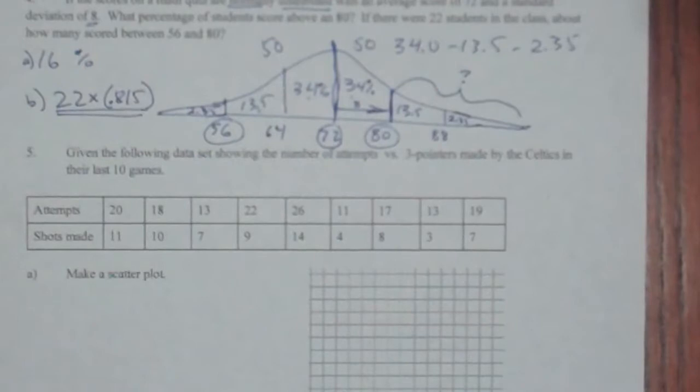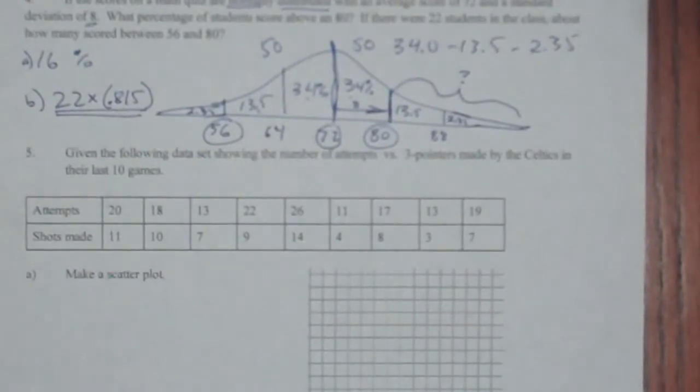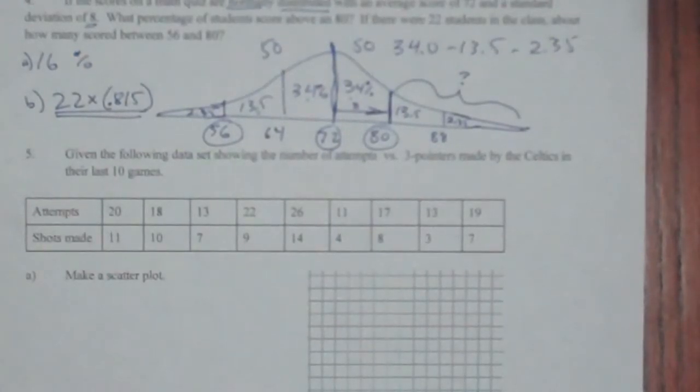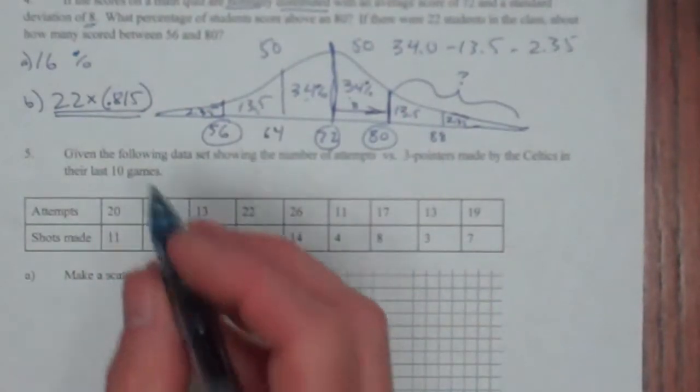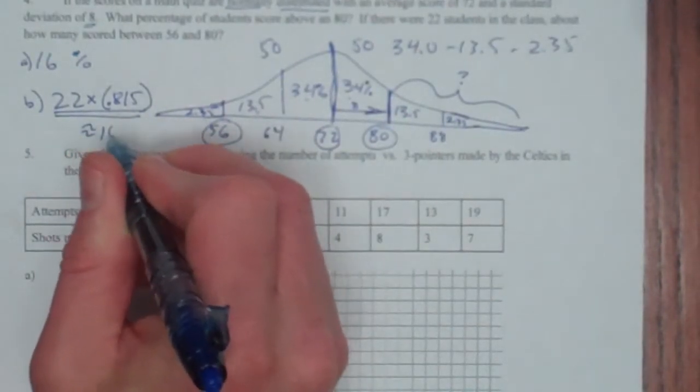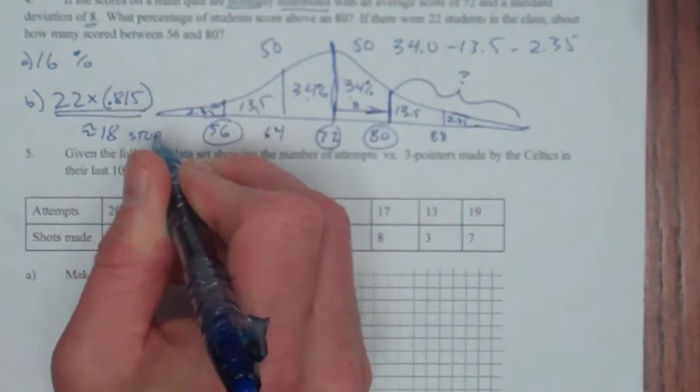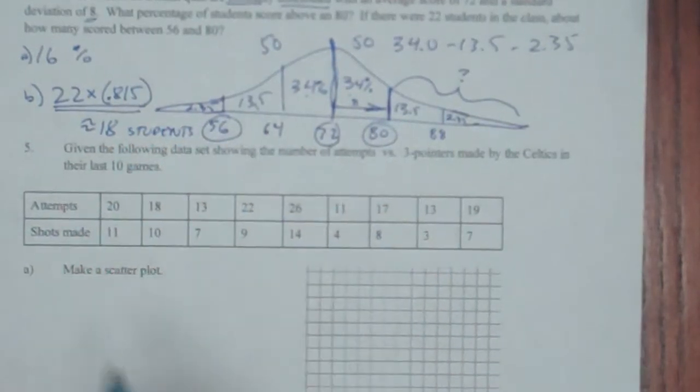And I get 22 times 0.815, and it is 17.93. So you'd say approximately 18 students. All right? There's your answer.